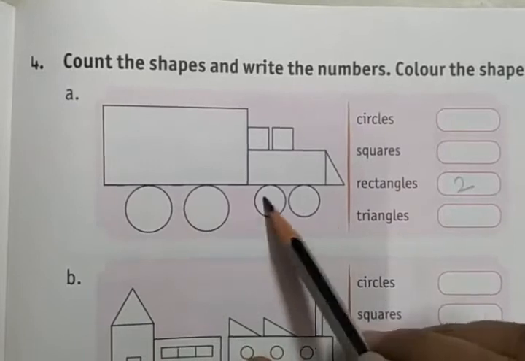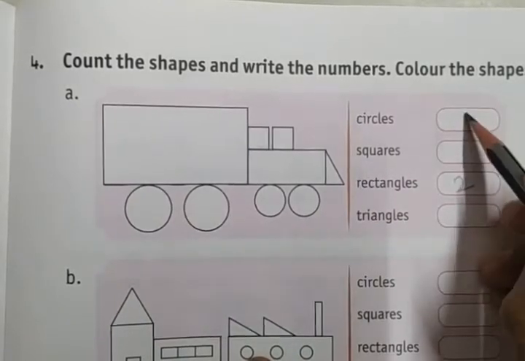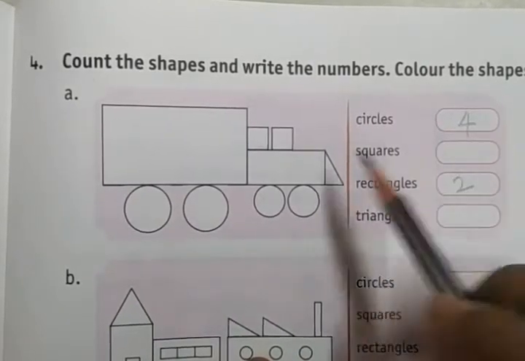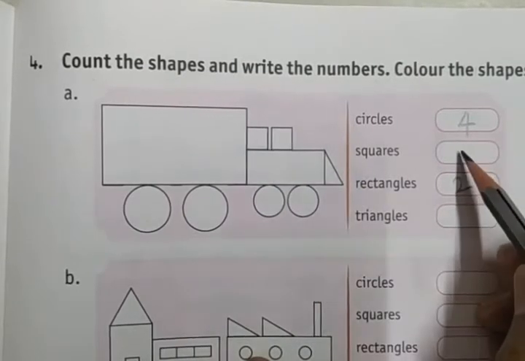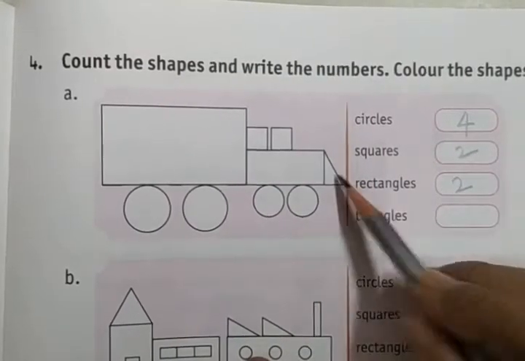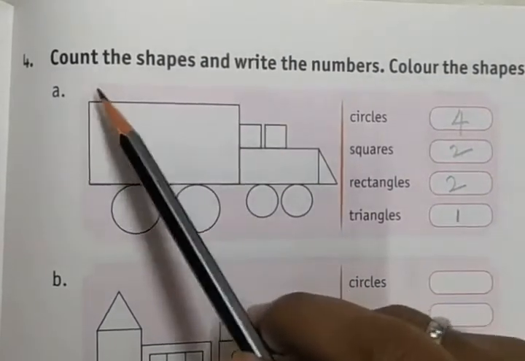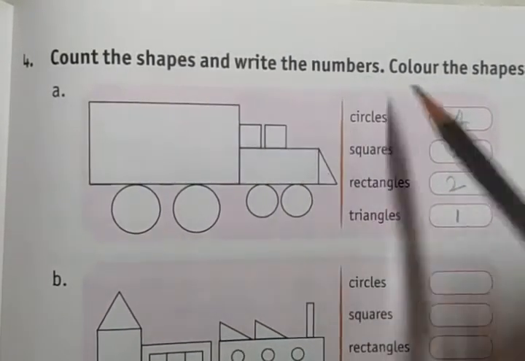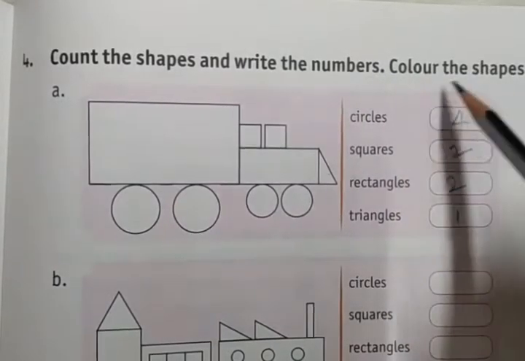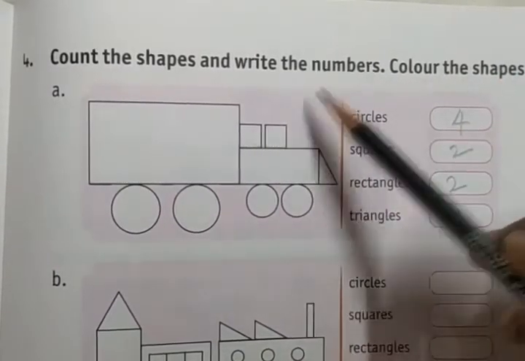And 1, 2, 3, 4 circles. 1, 2 squares. 1 triangle. This is count the shapes and write the number. Written the number here. Color the shapes. You can color it.